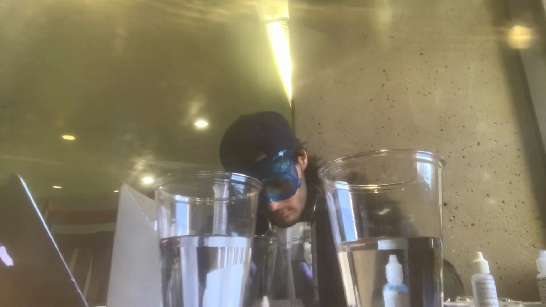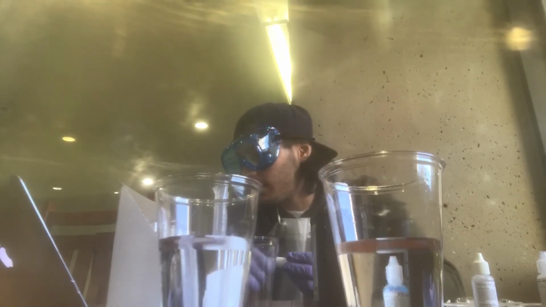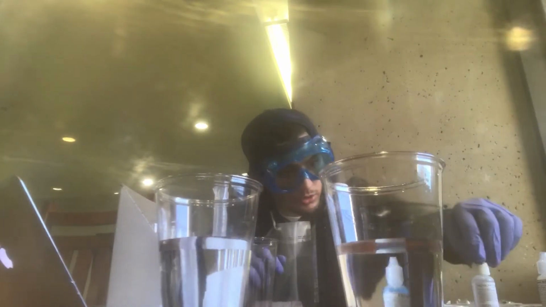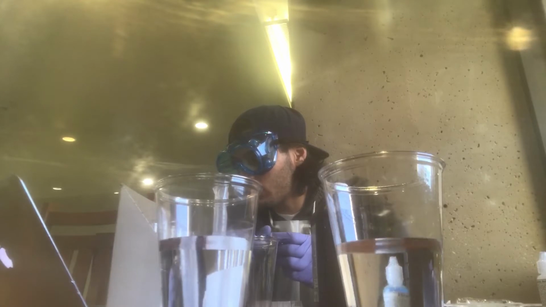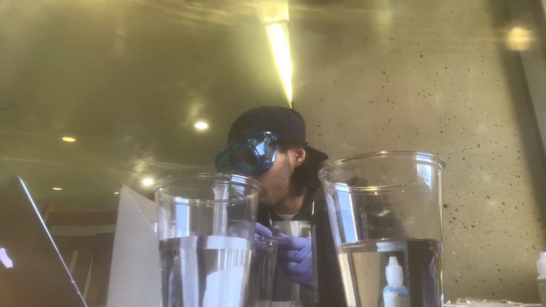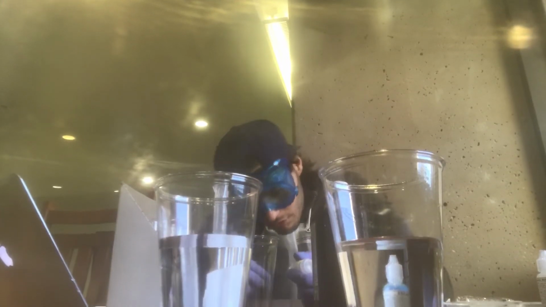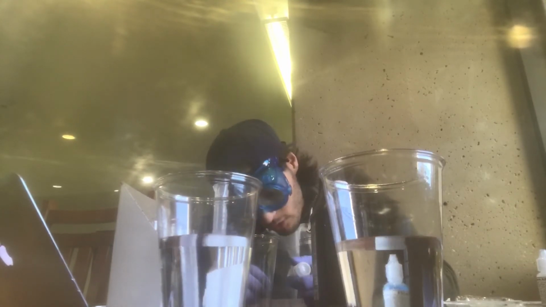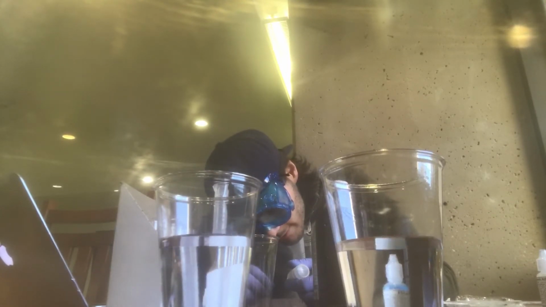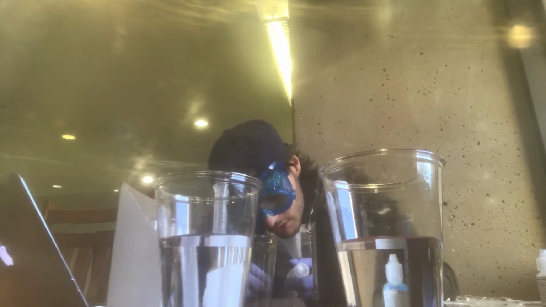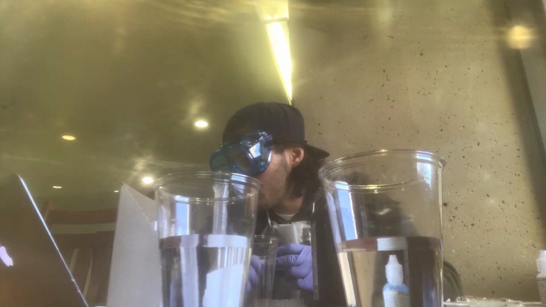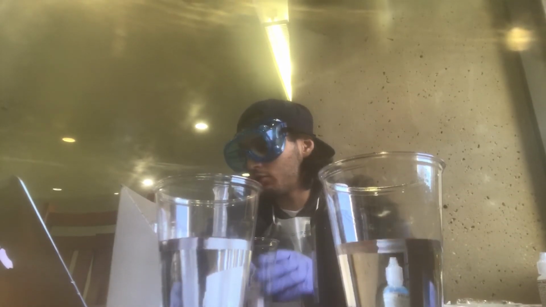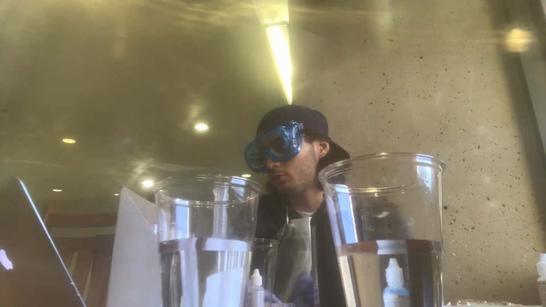1, 2, 3, 4. And then add 8 drops of Na2S2O3, which is the sodium thiosulfate, to the KI solution in the well. Okay, so this is all going in the top left. And this is 8. So 1, 2, 3, 4, 5, 6, and 7. Oh, one more, 8. Okay. Mix the solution by gently swirling the 24 well plate in a small circle on the table.